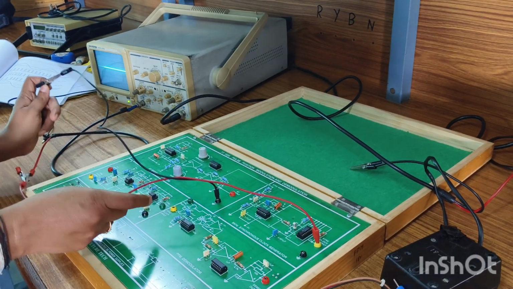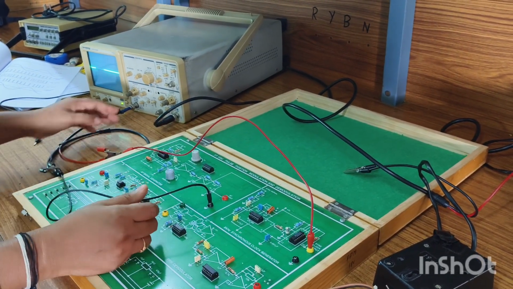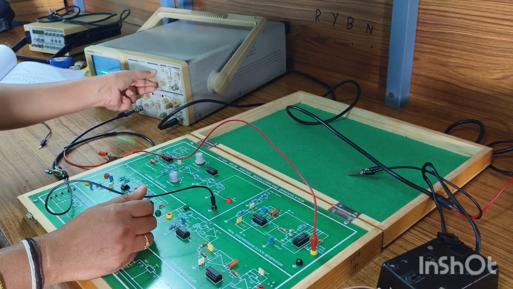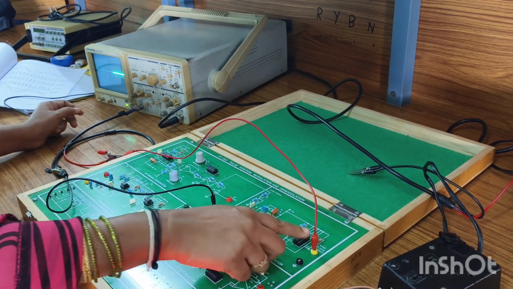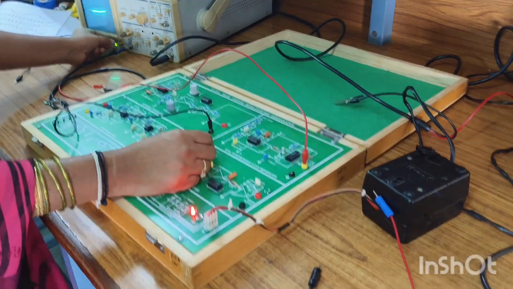We need to replace the ICs. At that time the lab stand is busy, that's why I changed the kit. Okay, you don't worry, he will replace the ICs next.